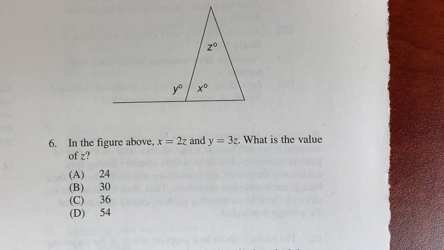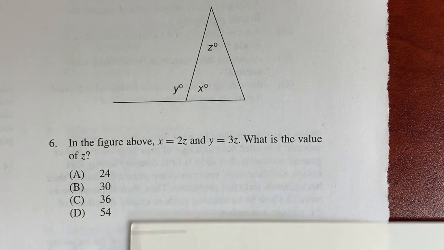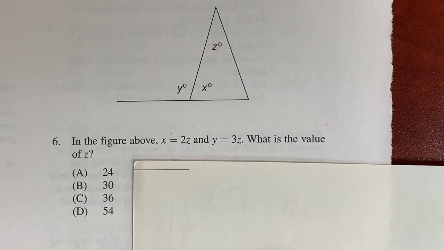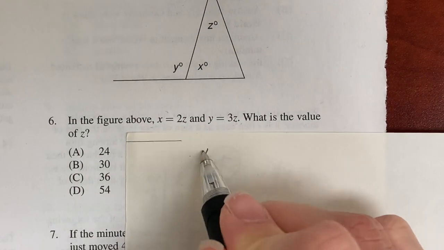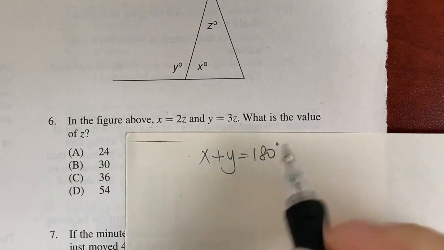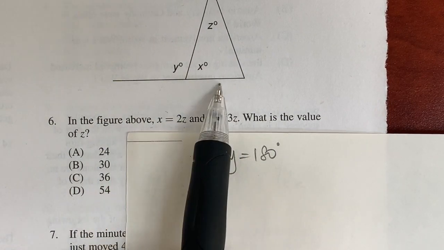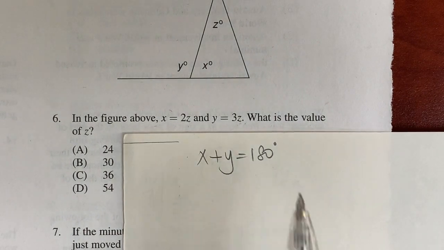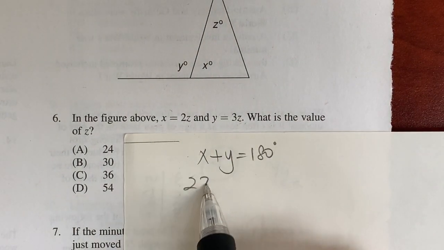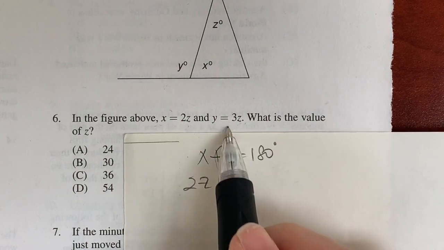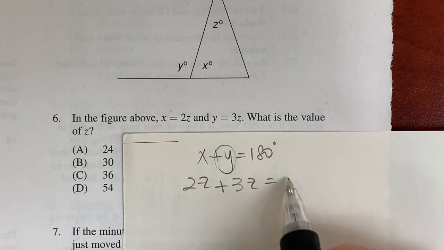Here is question number 6. It says x is equal to 2z, y is equal to 3z, and it shows the figure, which is a triangle, but next to it has an angle of y. So the first thing I can assume here is that x plus y is equal to 180. That is because they're supplemental, they're on one line, so it's a supplemental angle. And well, if x is 2z, so 2z plus what is y? Y they're saying is 3z, is equal to 180.